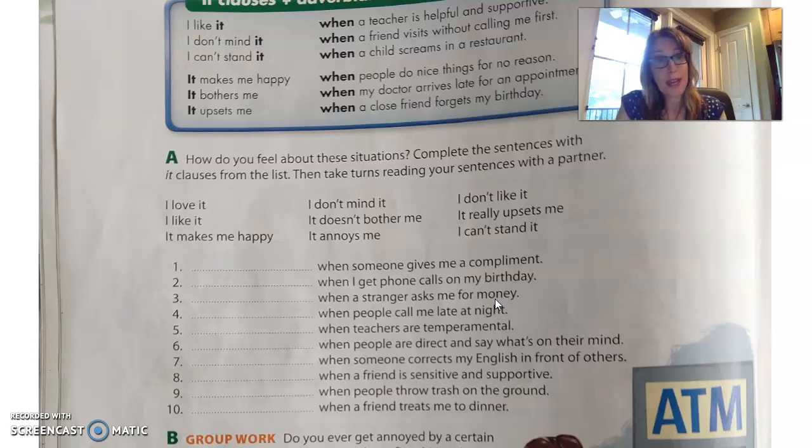Some people are okay, some people don't like it. So if you want to say, I don't mind it, that means it's okay. If it bothers you, you could use one of these: I don't like it. It really upsets me. It annoys me. I can't stand it. So any of those.